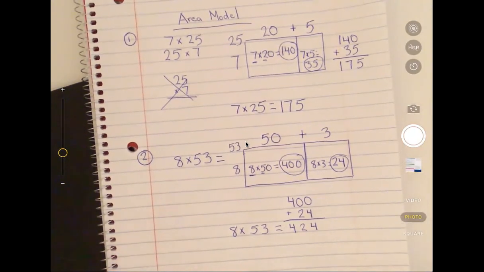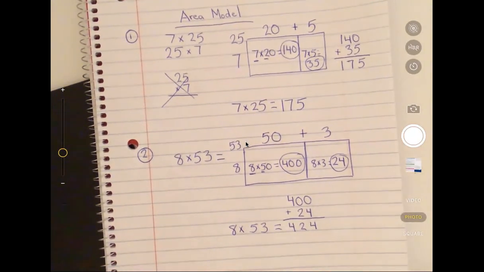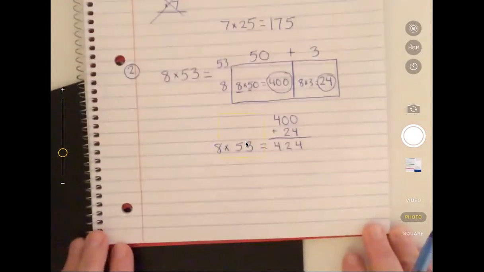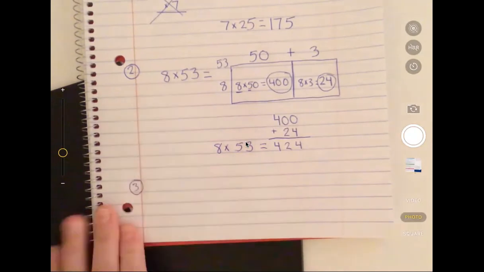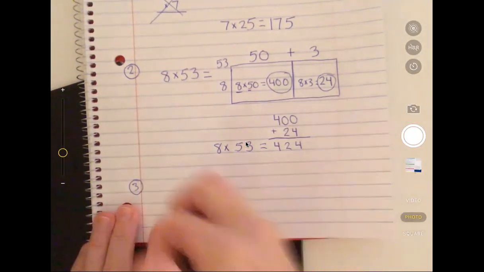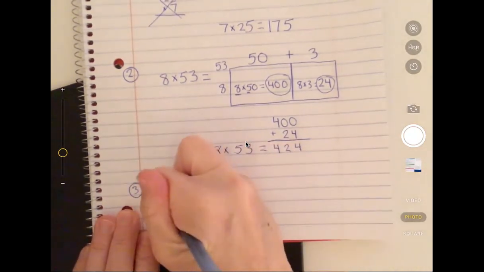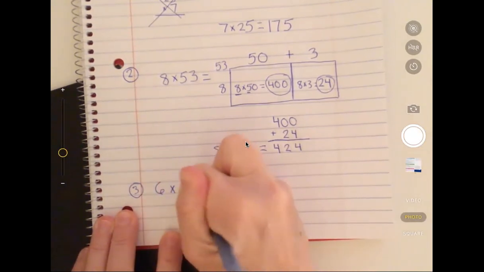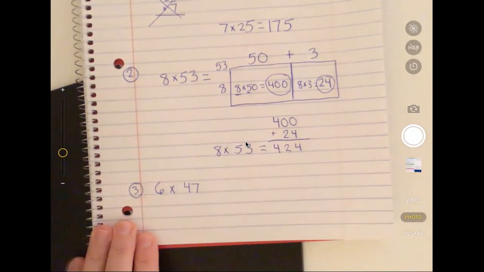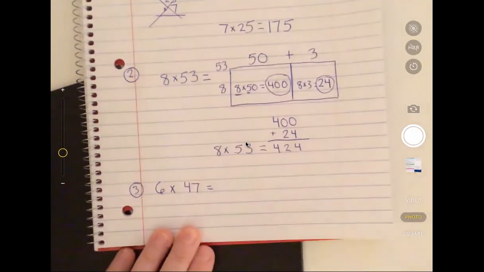I hope you're finding this is getting a little bit easier for you. Okay, let's try one final. This will be number 3. Okay, here we go. Let's think of a nice big equation. I'm going to do 6 times 47. Okay, again, pretty big number. I don't think you can just solve that mentally in your mind.